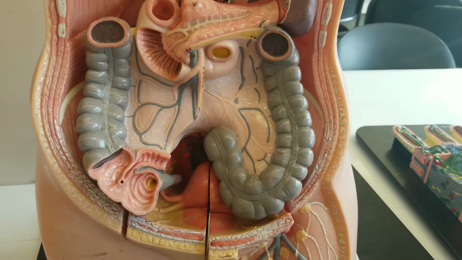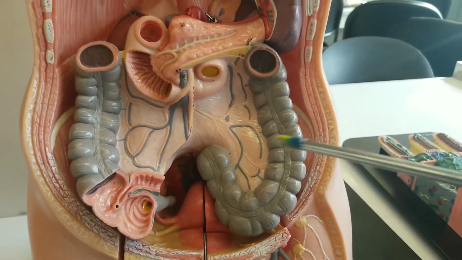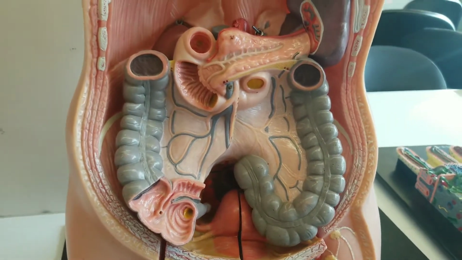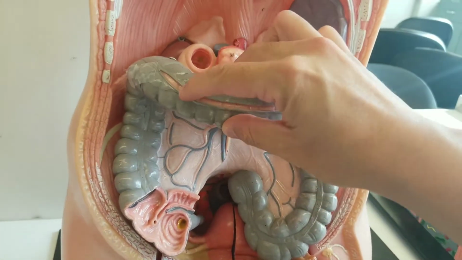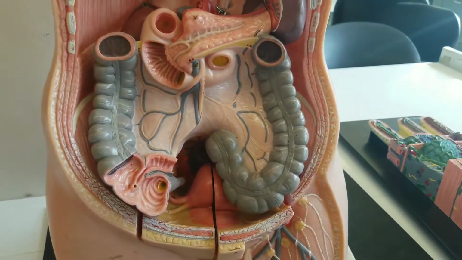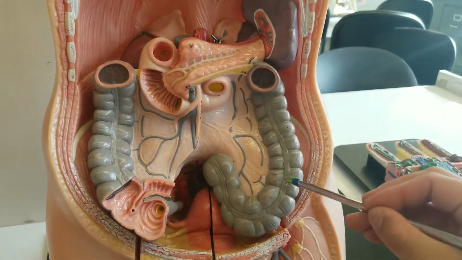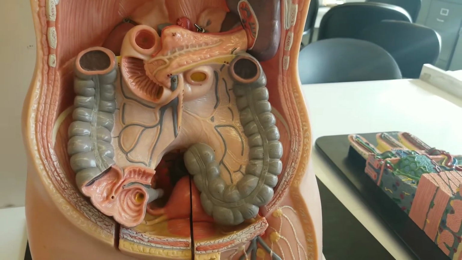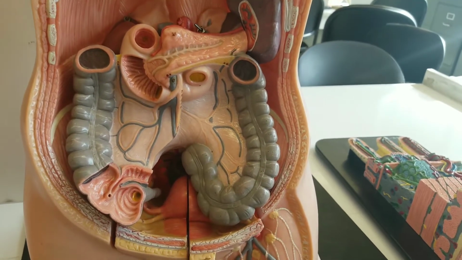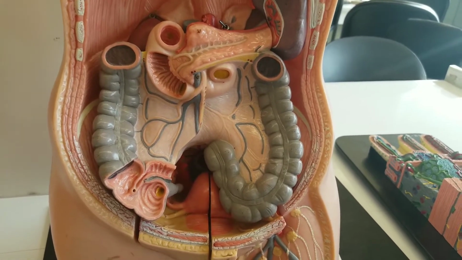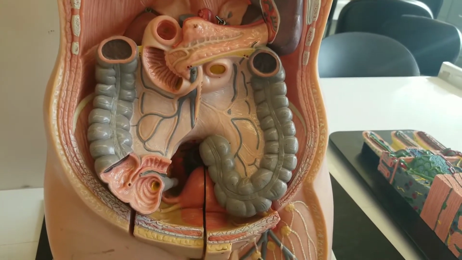And what's causing this is this linear muscle, this muscle that's lining the entire length of the large intestines. This muscle is known as the teniae coli, C-O-L-I.